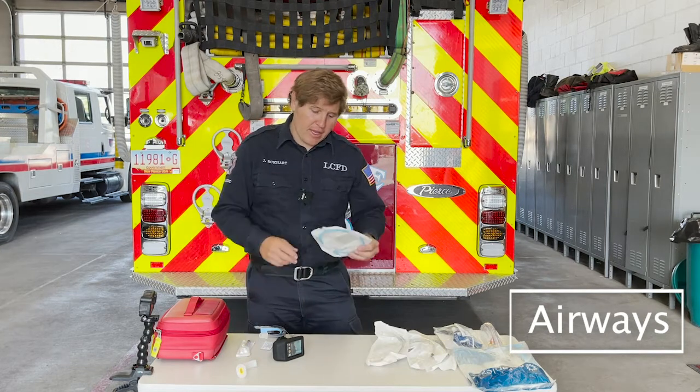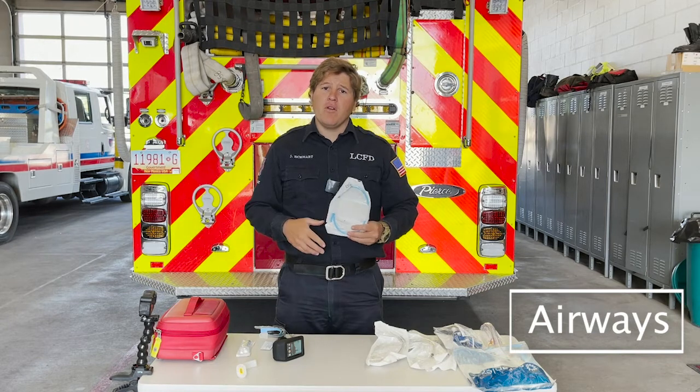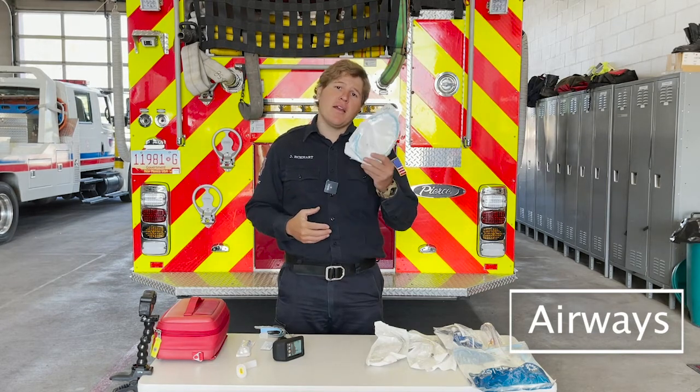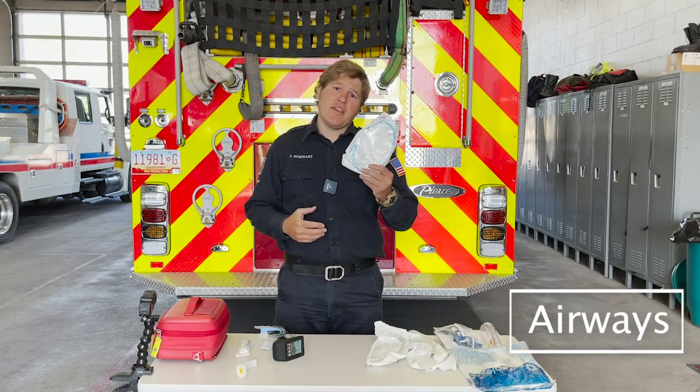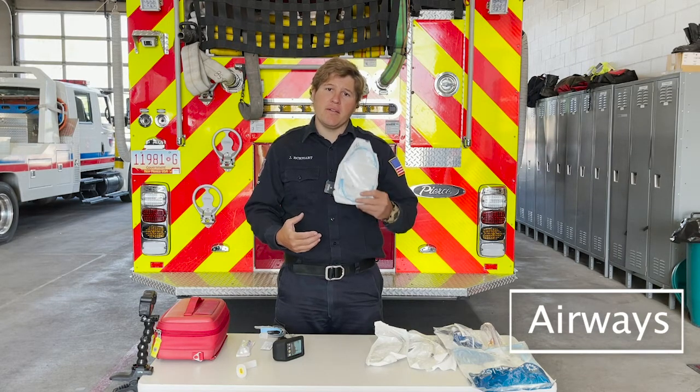Another thing I like to have with me is a bougie, just in case something does happen to that cuff or the tube isn't working right, I can place this into the trachea and switch out a tube. So having this and not having to look for it when I need it will help.